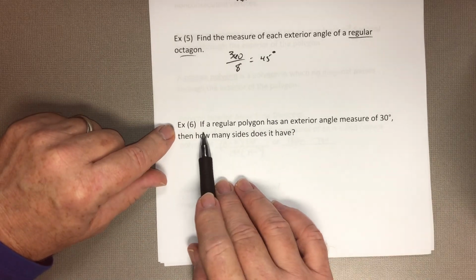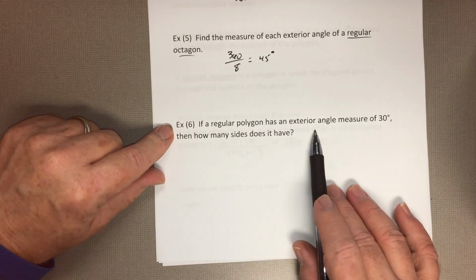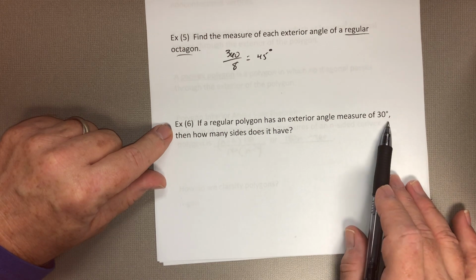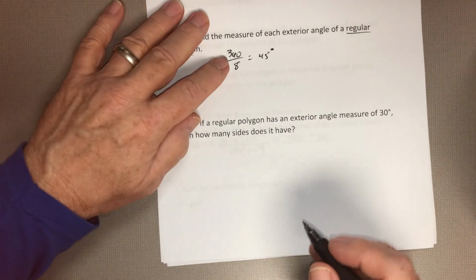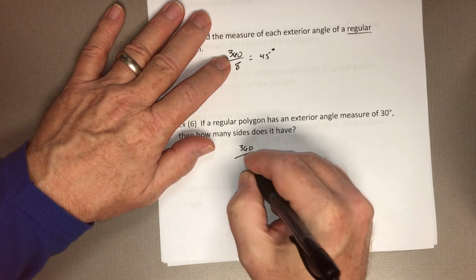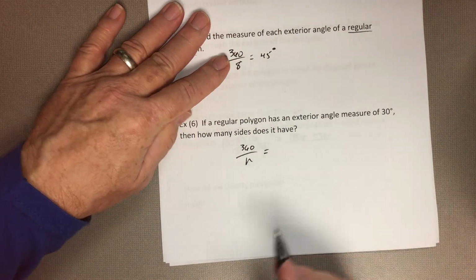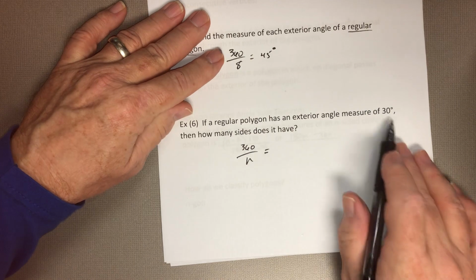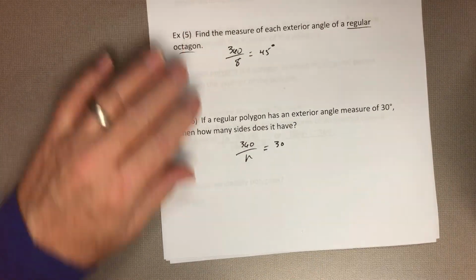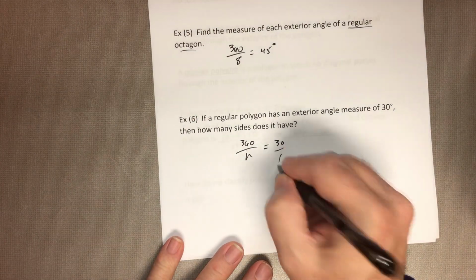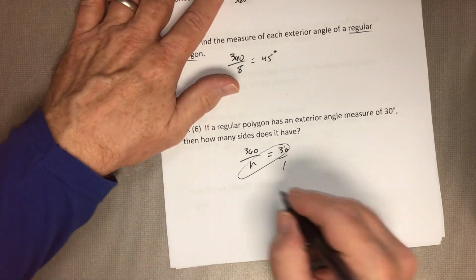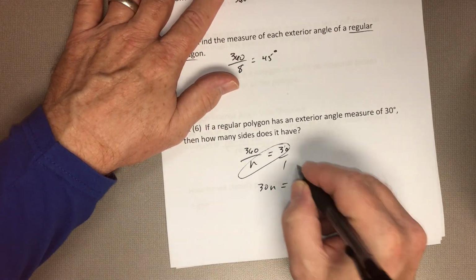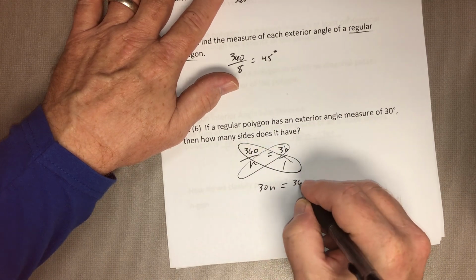Number 6 says, if a regular polygon has an exterior angle measure of 30 degrees, how many sides does it have? You know that 360 divided by the number of sides, if it's regular, will give you the angle measure 30. You could make a proportion out of it. Do your cross product that contains the variable, 30n, equal to the other cross product, 360.